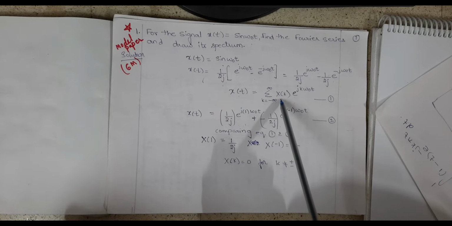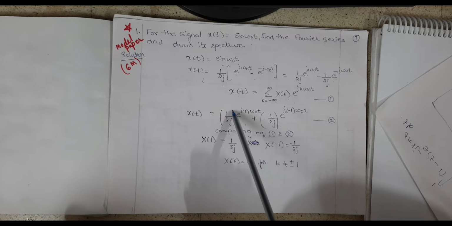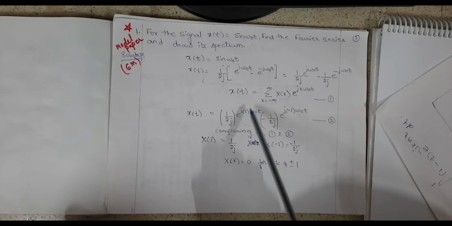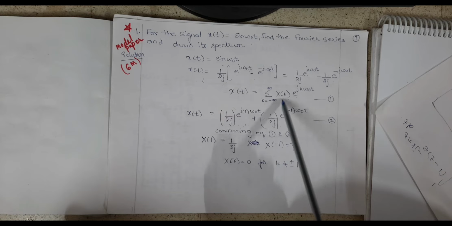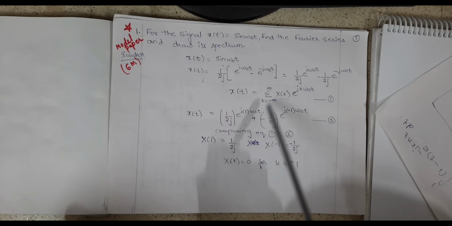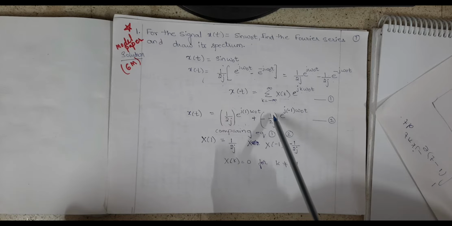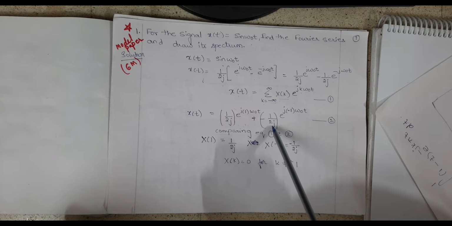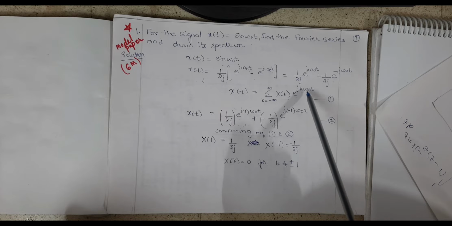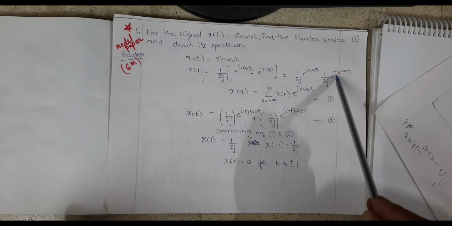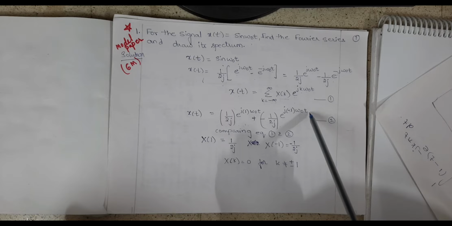Now we compare. x of k is nothing but this term, and e raised to j omega naught t, here also you have omega naught t. In place of k you have 1, so x of k is 1 by 2j. Then the other term is e raised to minus j omega naught t.